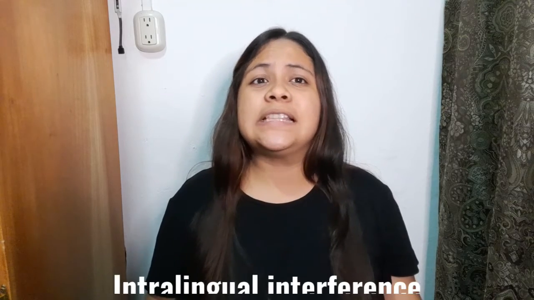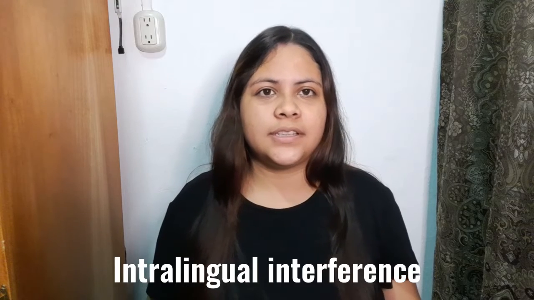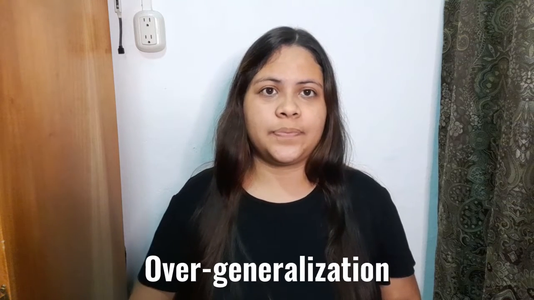Second, intralingual interference. This type of error occurs during the process of learning a second language, at the stage when the learner has not yet acquired all the knowledge of the language. The following categories are overgeneralizations. For example, "he can swim" instead of saying "he swims."